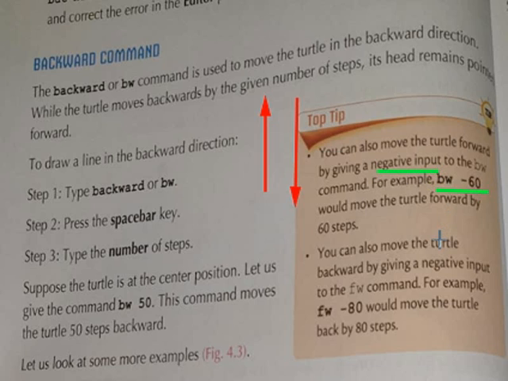If you give a negative input, your turtle will not move backward, it will move forward. Why? Because you are writing negative 60. Negative means not backward. BW negative 60 means it will not move backward, but it will move forward.